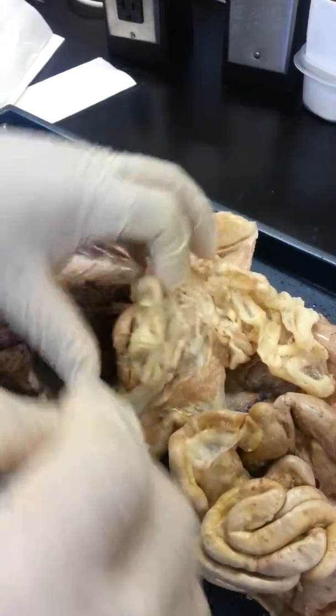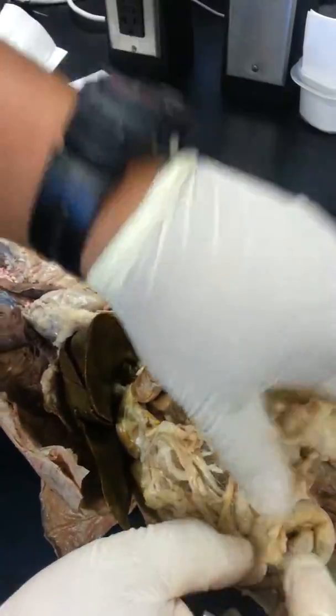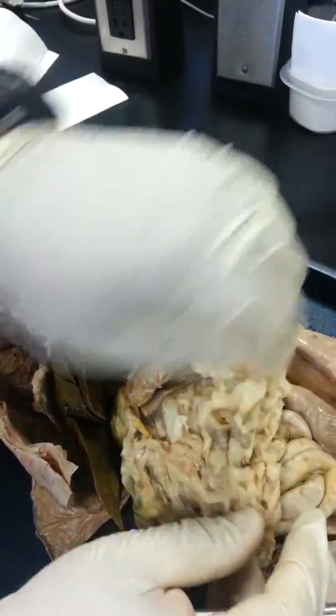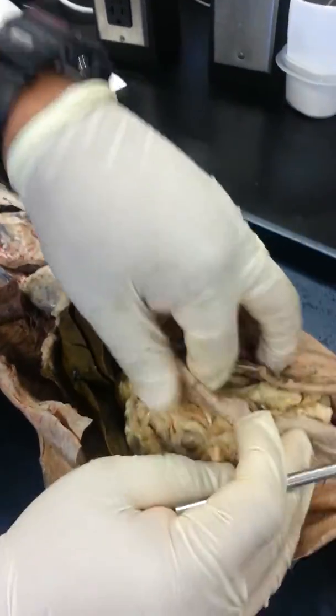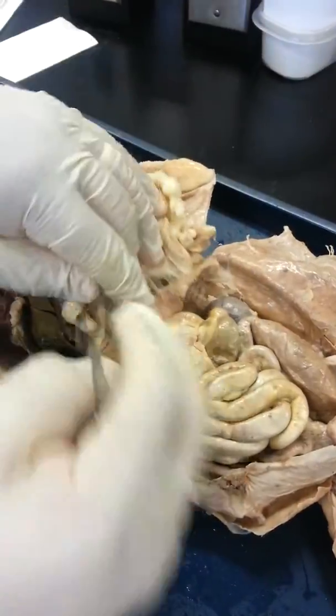What's all that white stuff? Is that fat? This is the greater omentum. Right? So this is like a fatty curtain that would kind of protect the intestines, and the abdominal wall would be here. So it's kind of support and protection. Yeah, you could leave it if it's not too much in your way.